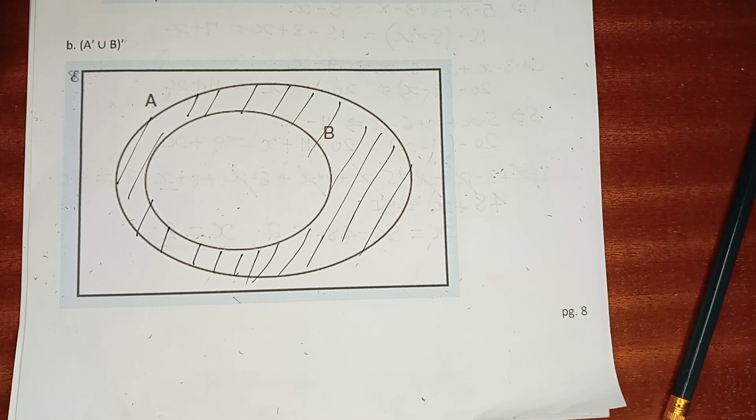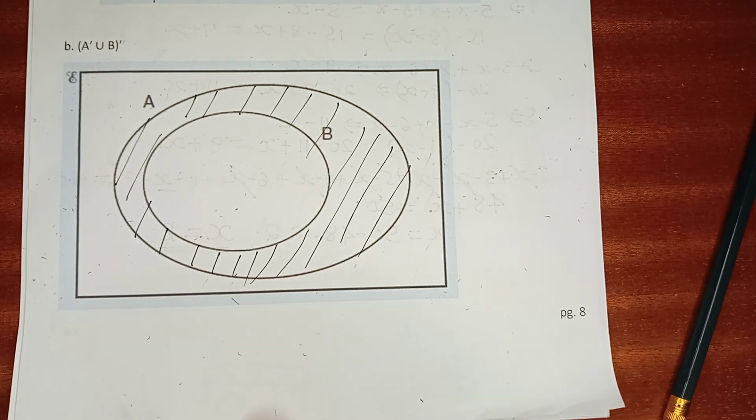That is the end of exam practice set 2 and question number 2.